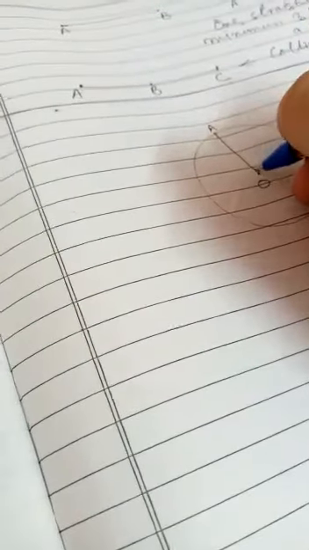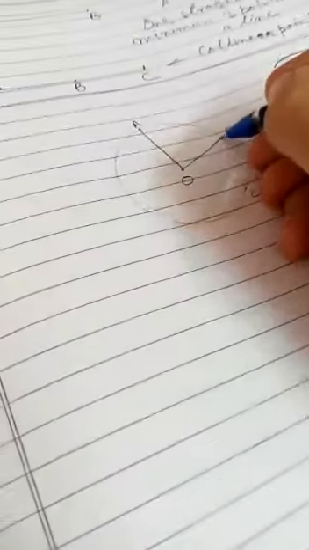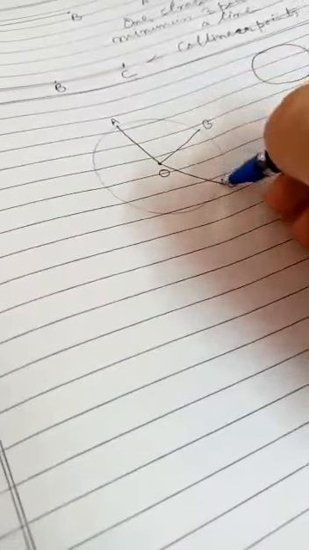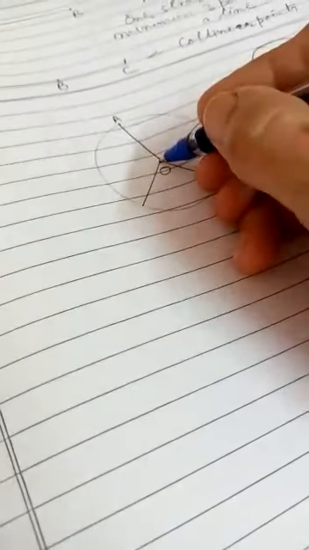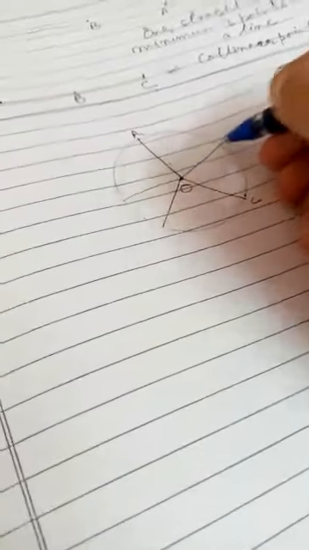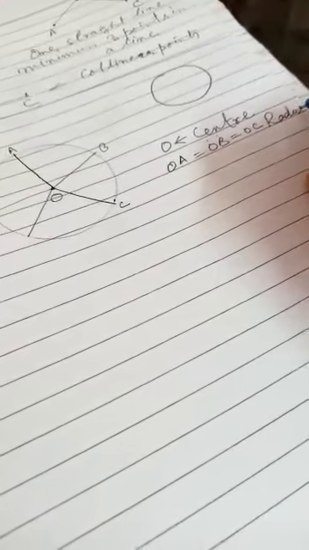Alright, so this distance is the same as this one, as this one. Similarly, if I take another point here, all these distances are the same. This fixed distance, OA, which is equal to OB, which is equal to OC, like this. All these fixed distances are known as the radius of the circle. The fixed distance is known as the radius of the circle.